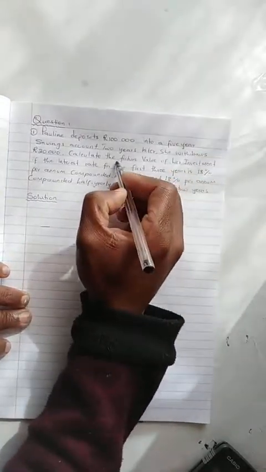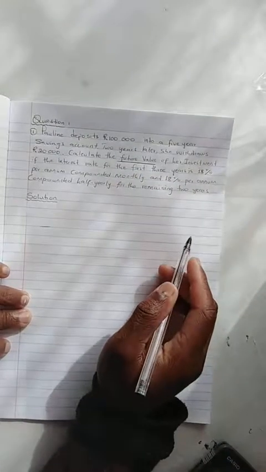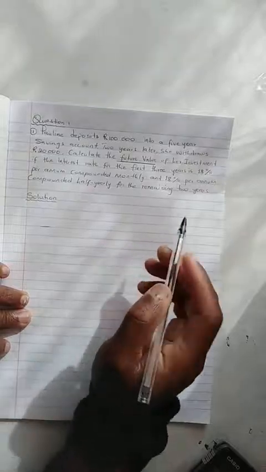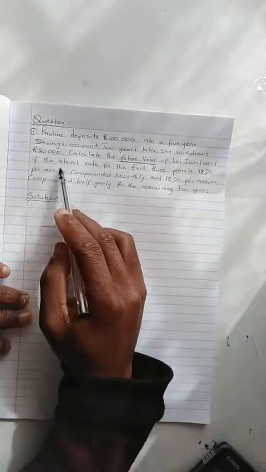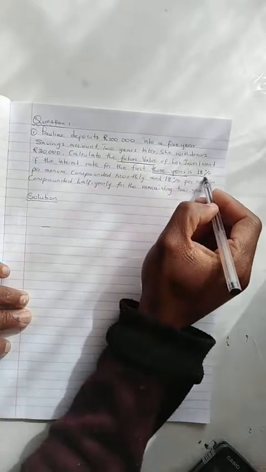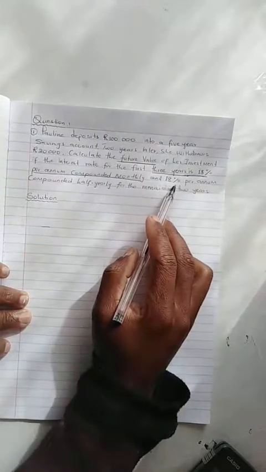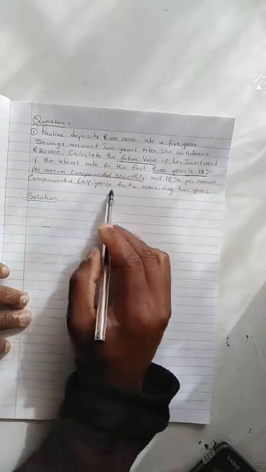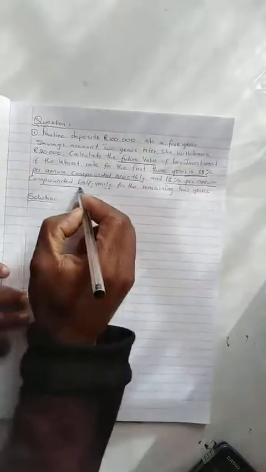Calculate the future value. The future value simply means you are going forward in time, not backward anymore. So the value of n will be positive for this one. Of investment if the interest rate for the first 3 years, for the first 3 years, it is how much? It is 18% per annum compounded monthly, and 18% per annum compounded half yearly for the remaining 2 years.